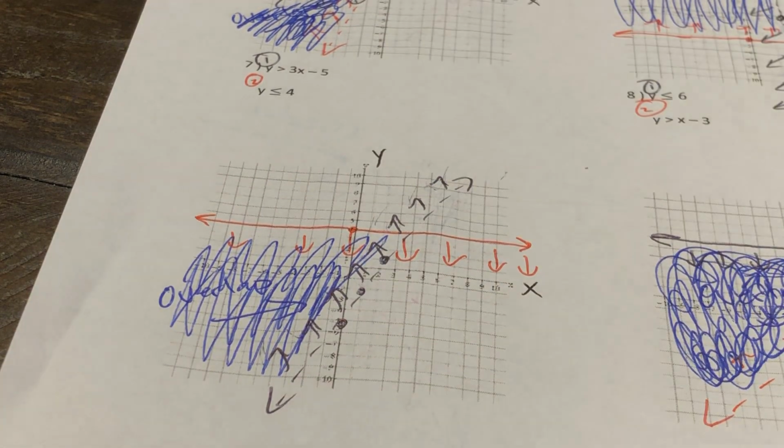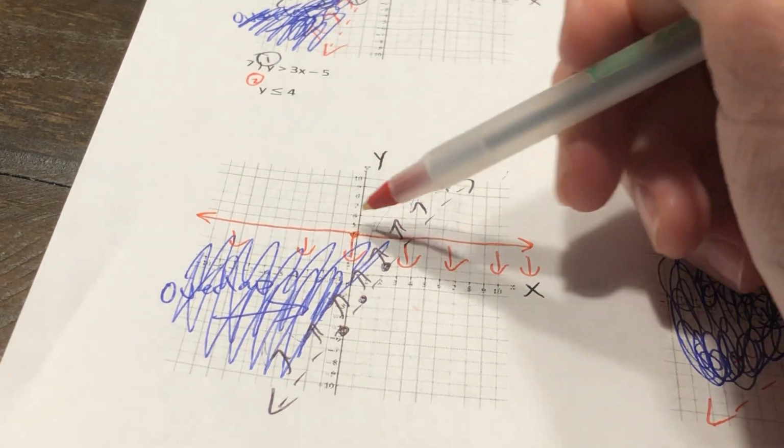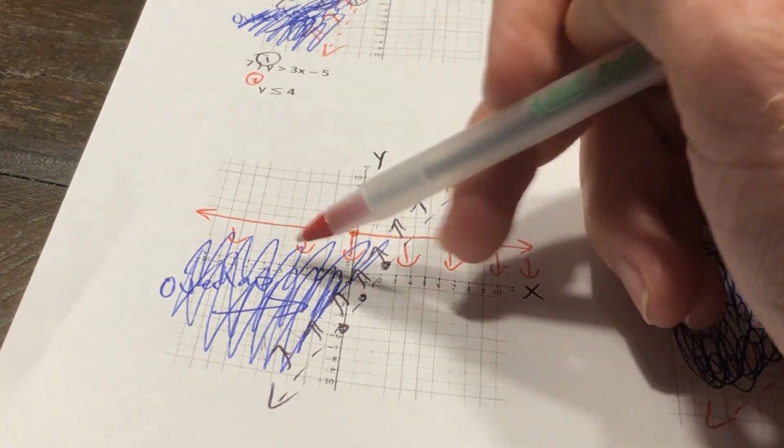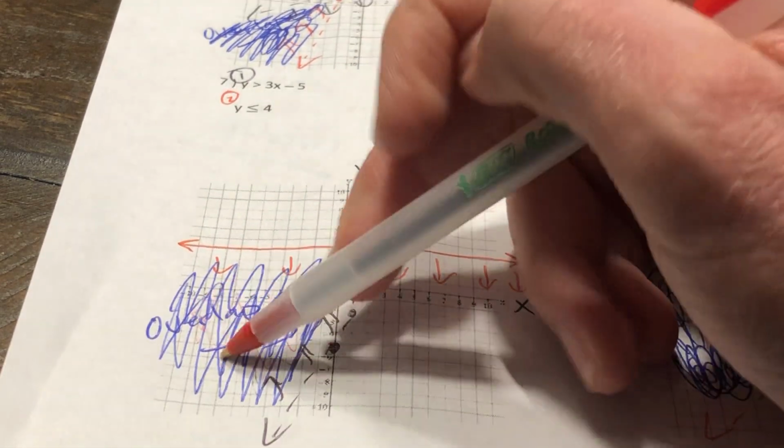Right there. Y less than or equal to 4. Here we're 4 above sea level. Along this horizontal line, y is 4. Then you're going to shade below. Where's the overlap of shading? Right there in blue.